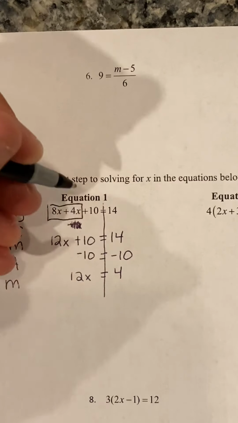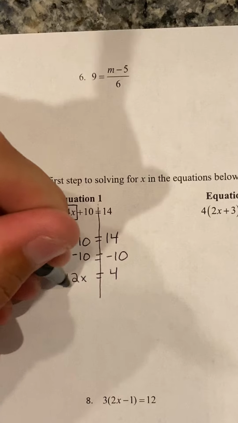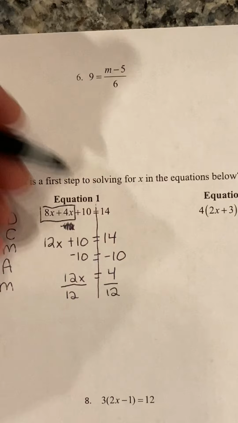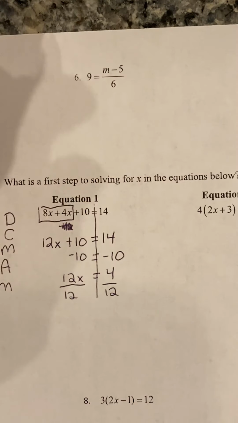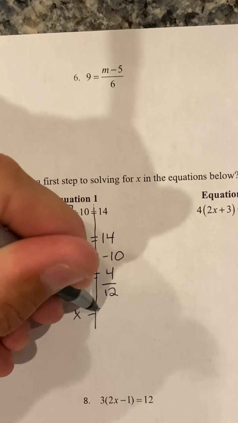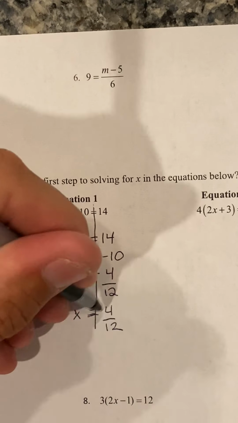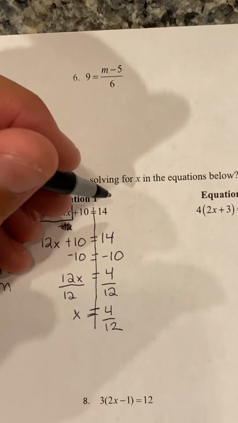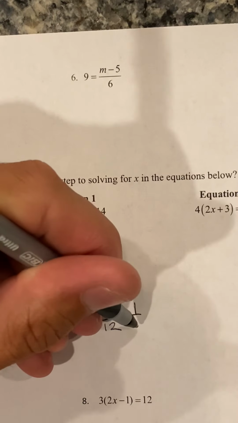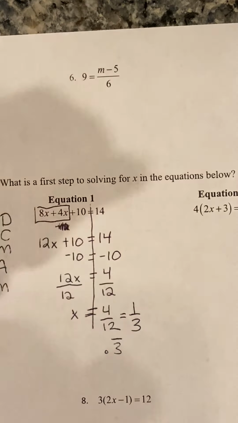And this is where you're going to test your ability, because when we divide here, we have 4 divided by 12. That's going to give me an answer less than 1. So what does x equal? Well, x equals a couple things. Yeah, it equals 4 12ths. But we can also divide both of these by 4. It's the common denominator. Oh, so we end up with 1/3. Or if you put that into your calculator, you would have 0.3 repeating.